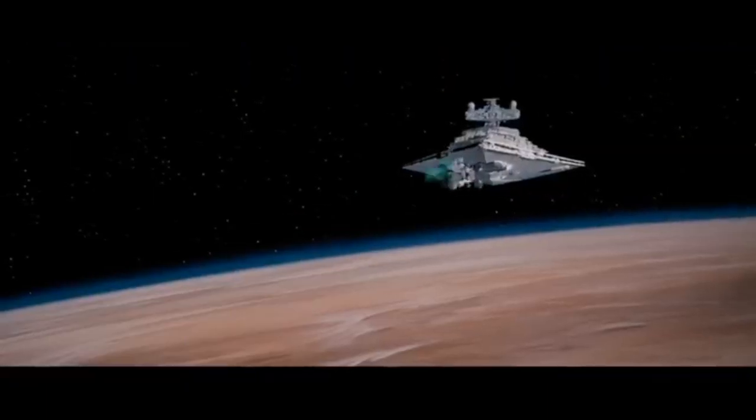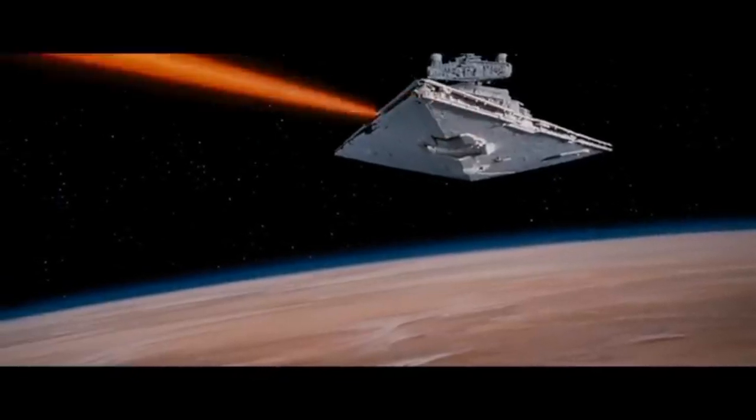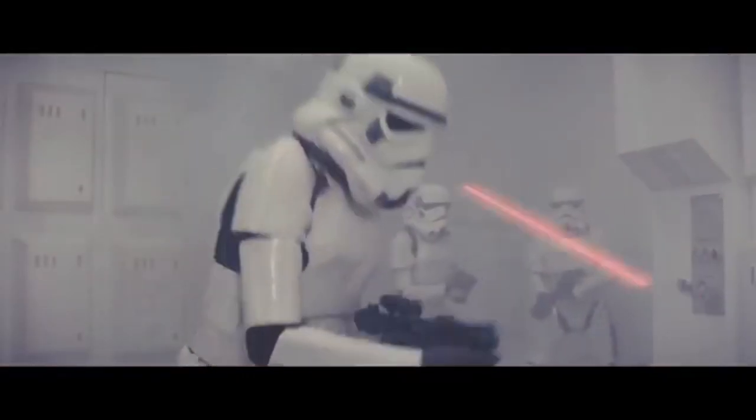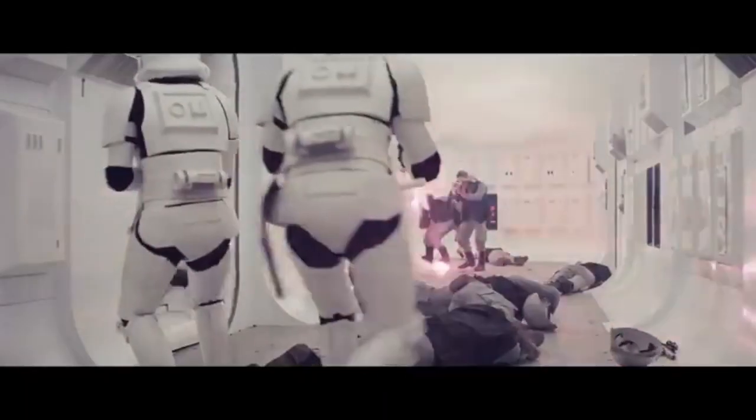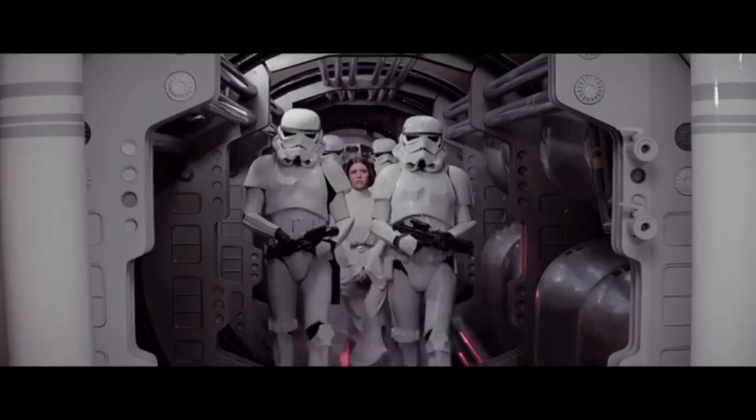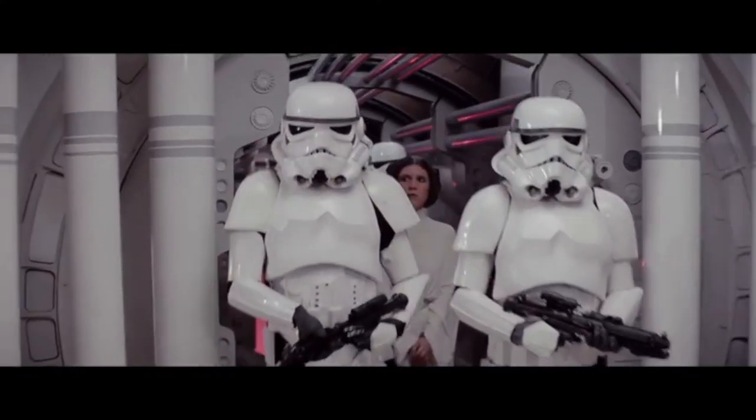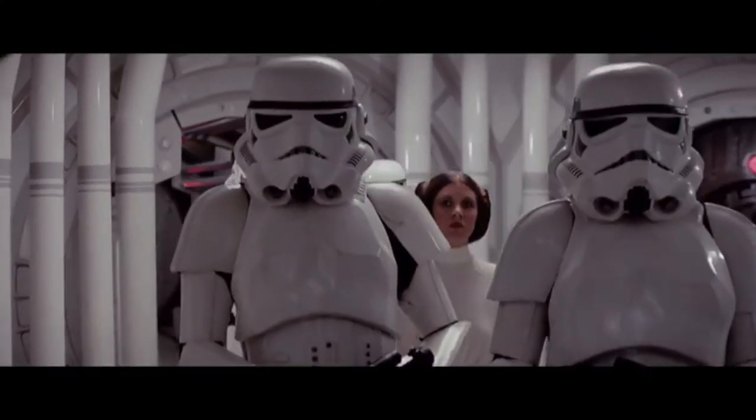This was shown both through the size difference of the Rebel blockade runner versus the Imperial Star Destroyer, as well as how outnumbered and outgunned the Rebel soldiers were in comparison to the Stormtroopers. As the film goes on, we gain a greater understanding of what the Empire is.